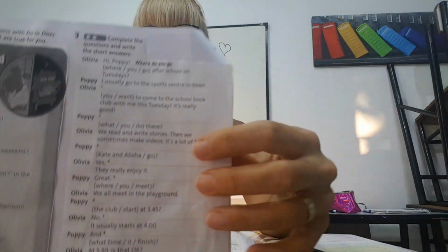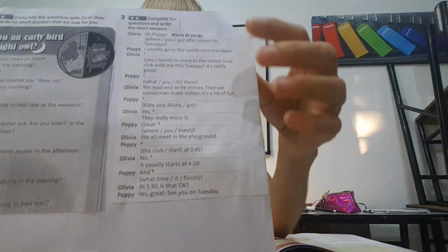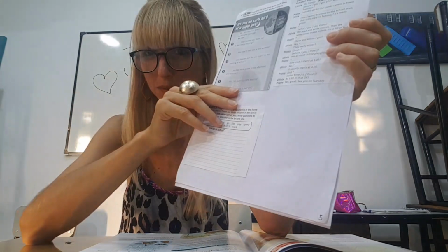And finally, we have a dialogue between Poppy and Olivia, and you have to complete in some parts the questions and in some parts the answers. Tienen que completar el diálogo. En algunos es completar las preguntas que les dicen, lo único que tienen que hacer es incluir el do, el does, y en otros es responderlas. ¿Ok? Me parece que no es tan complicado este caso al menos.